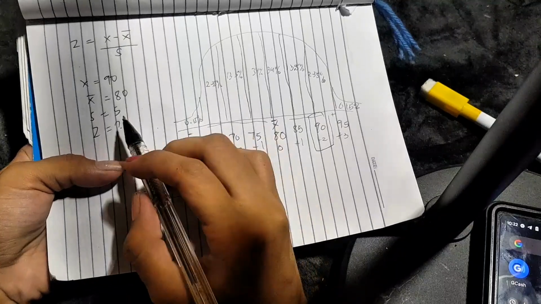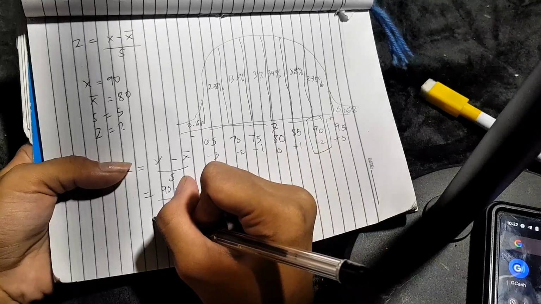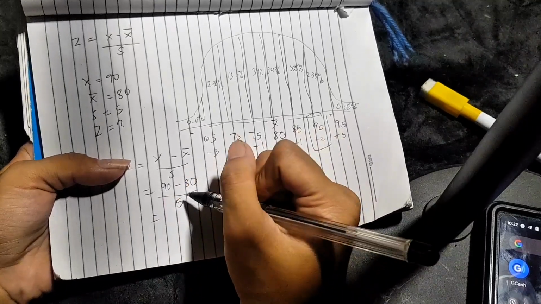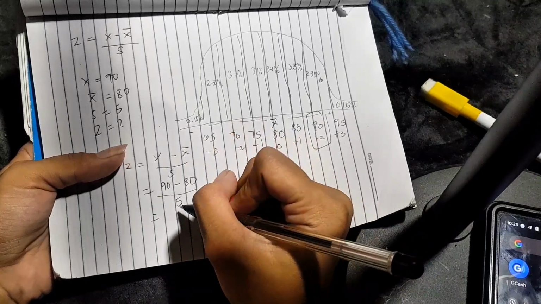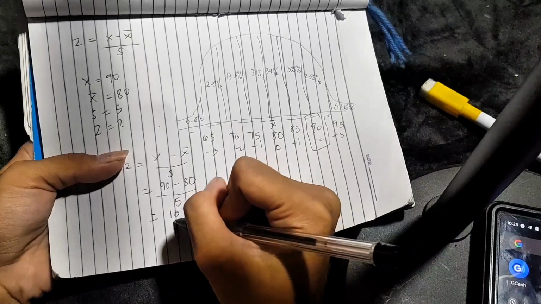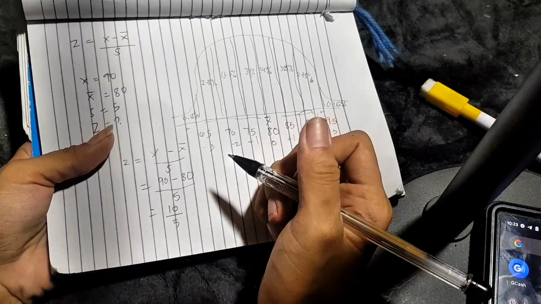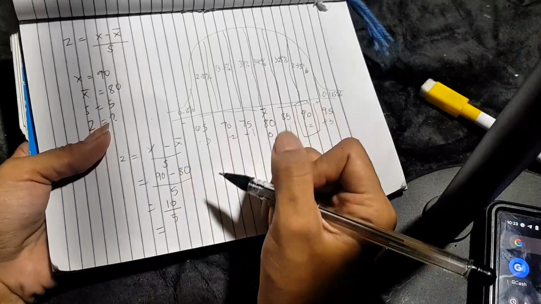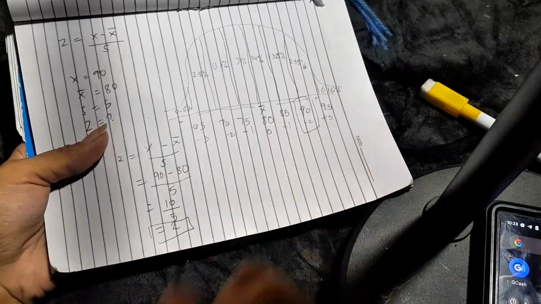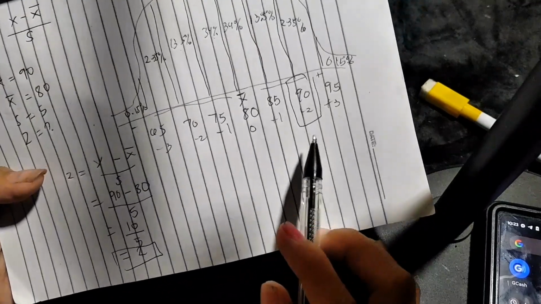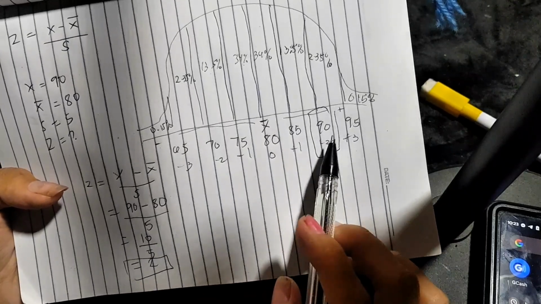Ang standard deviation naman natin ay 5. 90 minus 80 is 10. Divide naman natin siya sa 5. 10 divided by 5, di ba 2? 2 ang ating sagot. So tama ang ating normal distribution curve na ang sagot is 2.